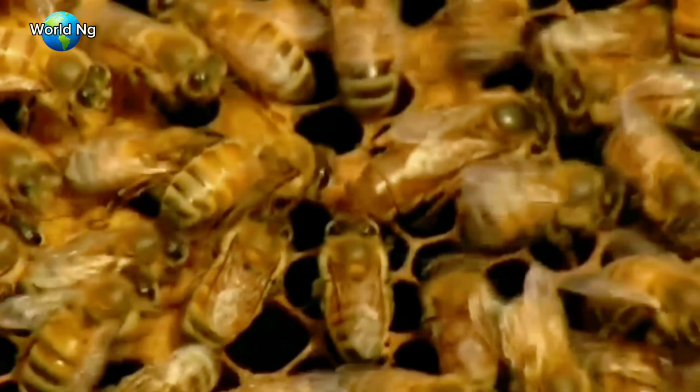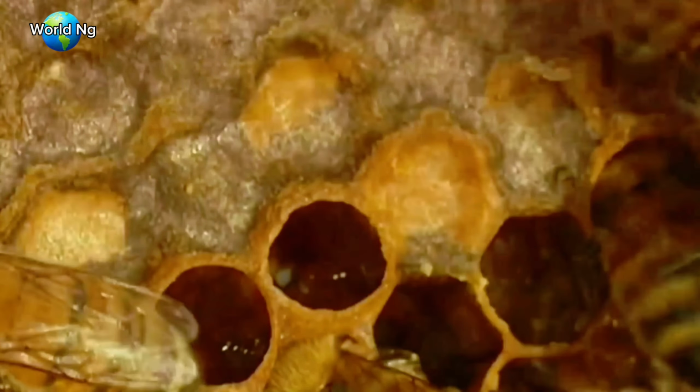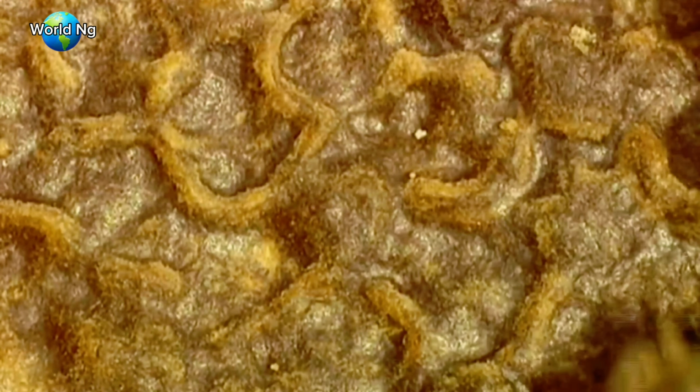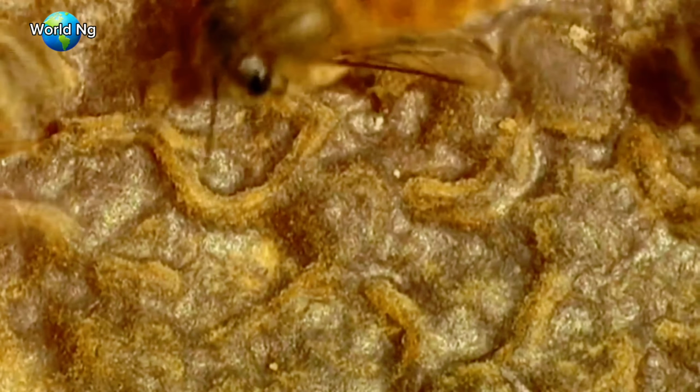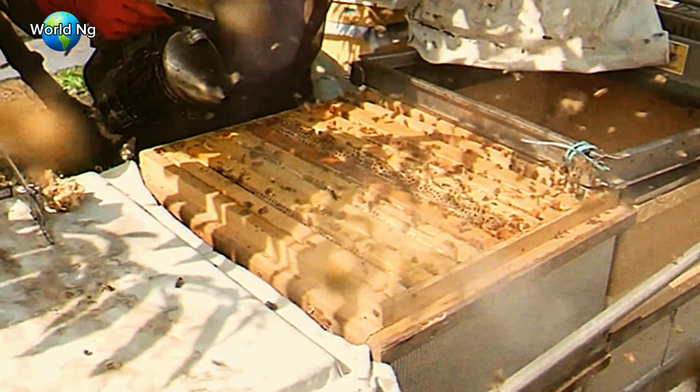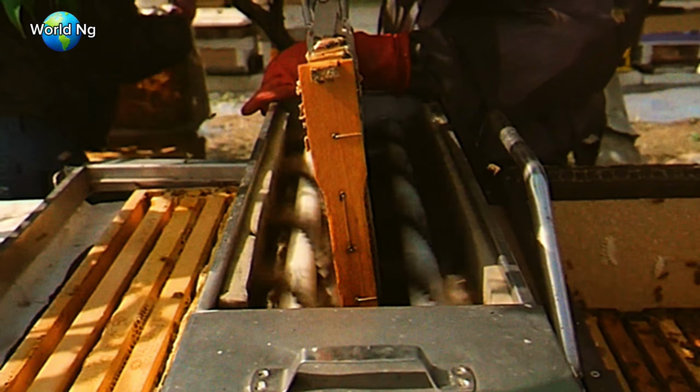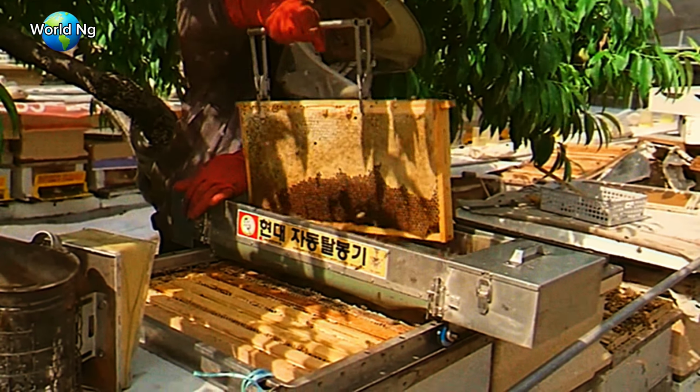Capping the honeycomb. When the honey reaches its desired consistency, bees will seal off the honeycomb cell with a plug of wax. This capping process ensures that the honey can mature and develop complex flavors and antibacterial properties over time.